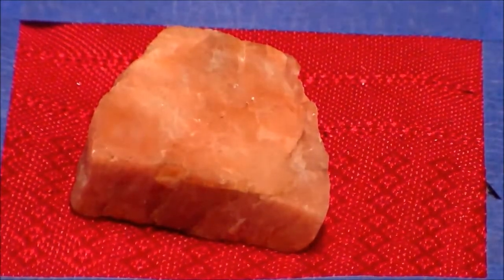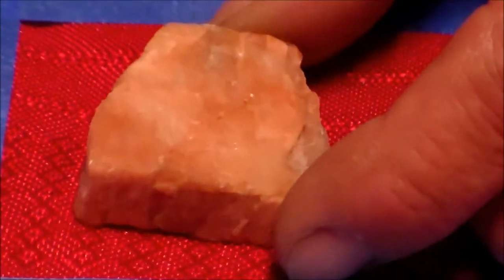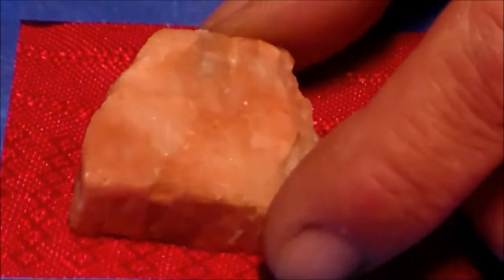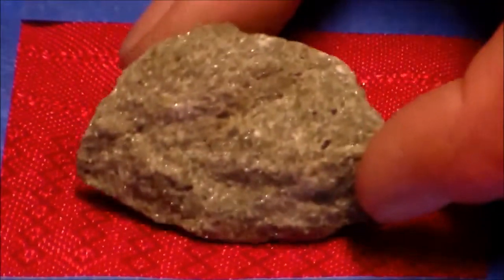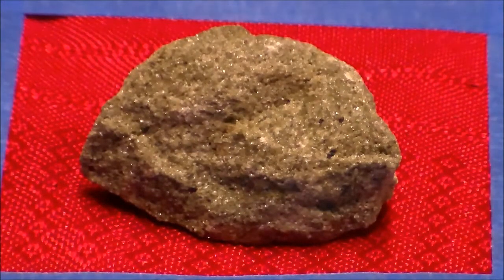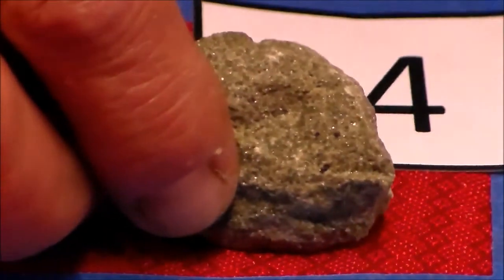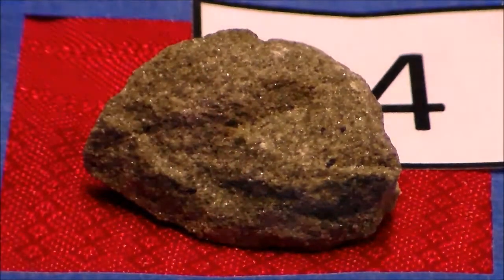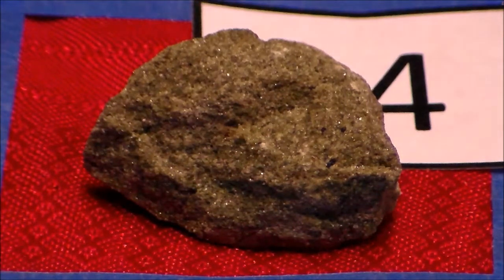This one too seems to have like a flat sheet looking surface. I don't see grains. Now when I look at that one, I see some grains in it. It's granular too. So now let's go ahead and try to figure out exactly what this is.